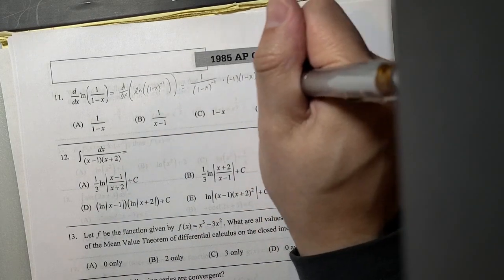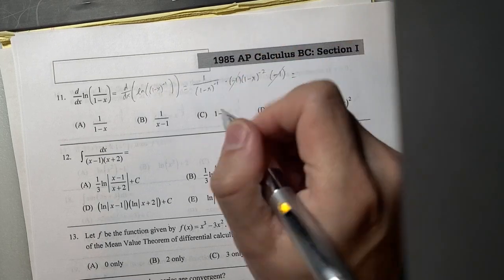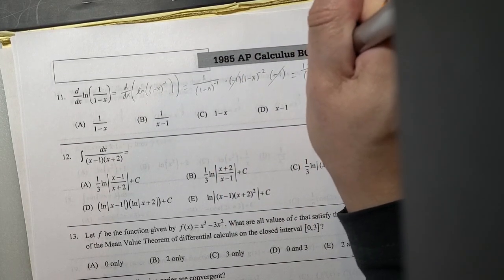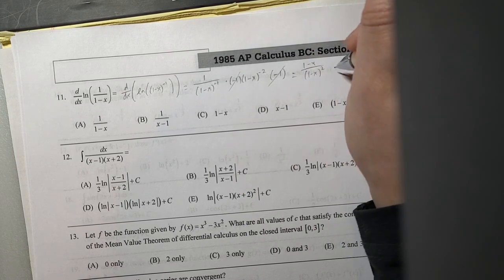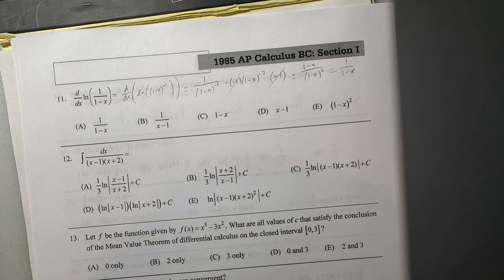So this we can cancel with this. This we can move up to the top. This we can move down to the bottom. So it'll be 1 minus x over 1 minus x quantity squared, which is just 1 over 1 minus x.